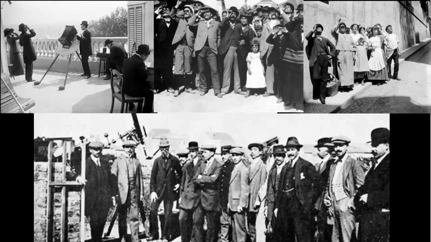So here's some photos of the time. Up here you see Lisbon Observatory. They didn't bother to send an expedition to Ovar. So they just stayed in Lisbon and, of course, observed a partial eclipse. At the top, you see two photos taken in Lisbon during the eclipse. And this is the group that was in Ovar.